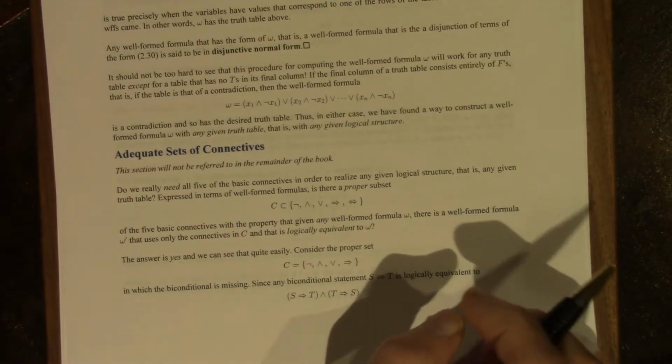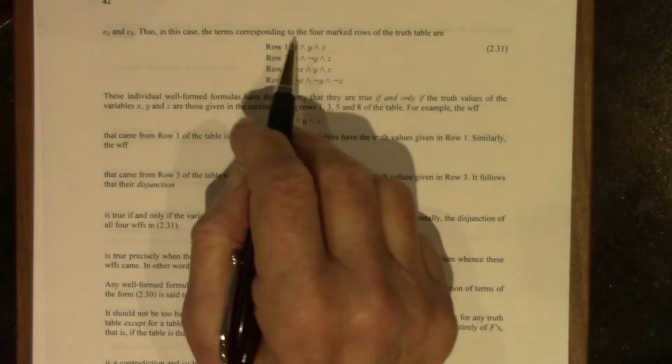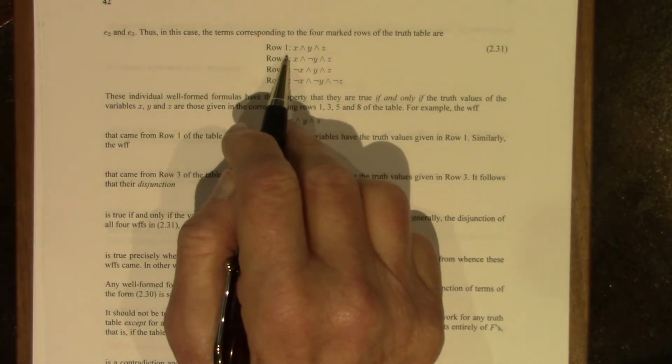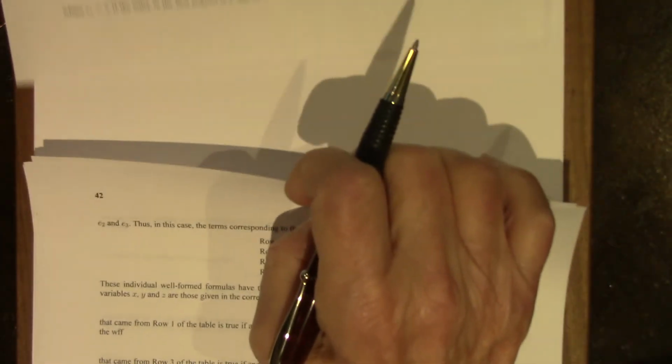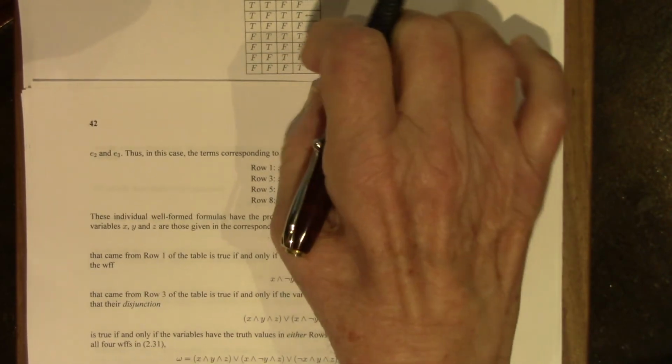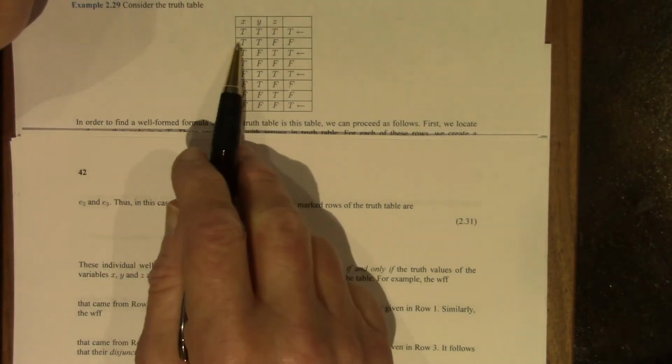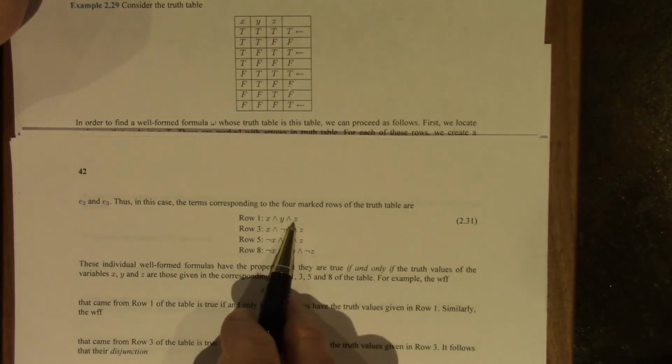So this is what we end up with. The first row is TTT and it ends in a T. So I have x and y and z.